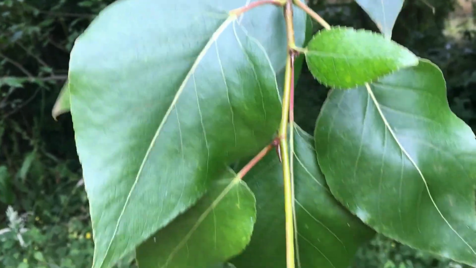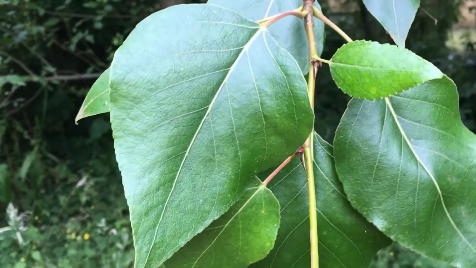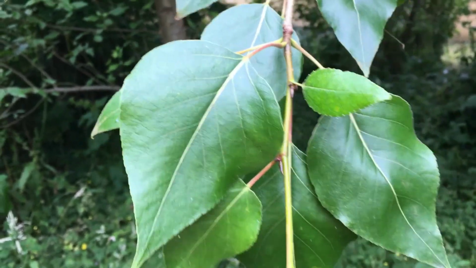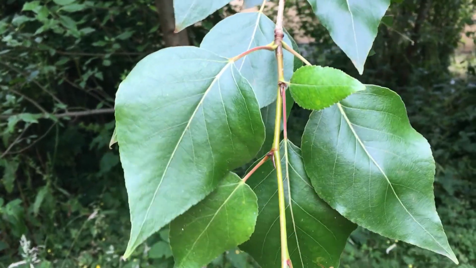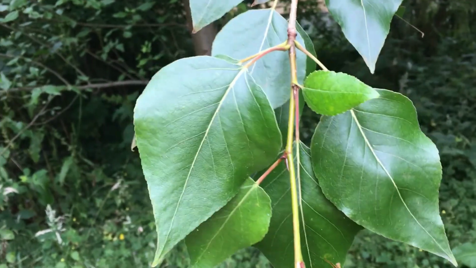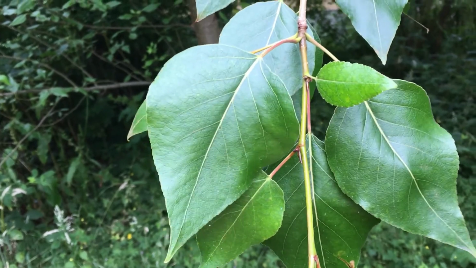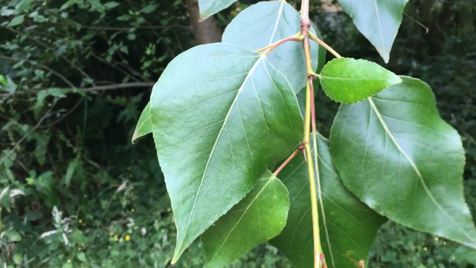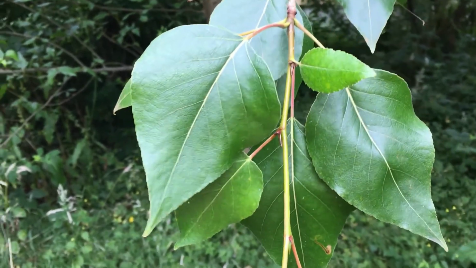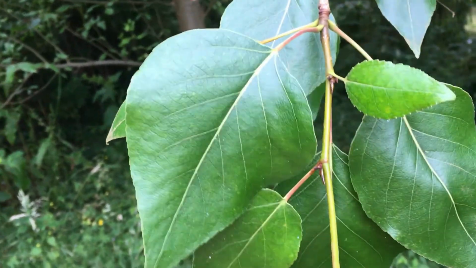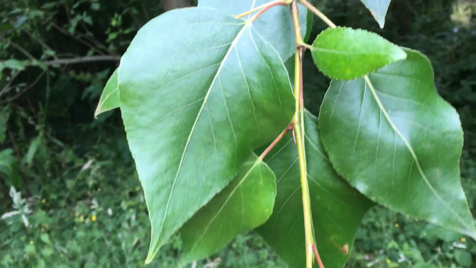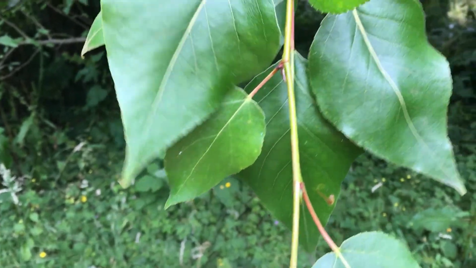All right, this one is our black cottonwood, Populus, P-O-P-U-L-U-S, balsamifera, B-A-L-S-A-M-I-F-E-R-A, Populus balsamifera. And this one has a lot of variation in the leaf shape that you will see on it.